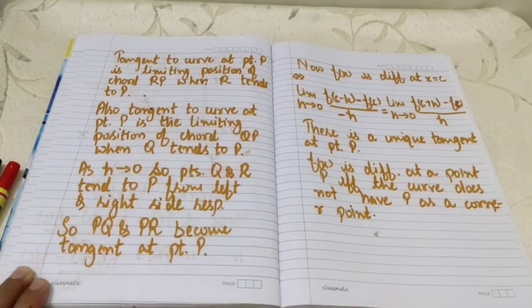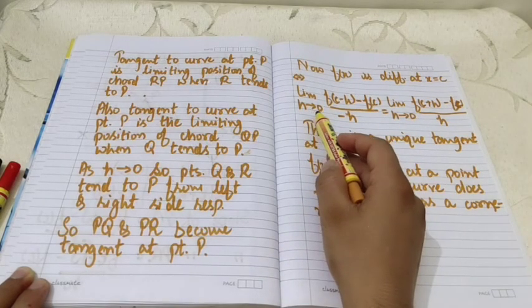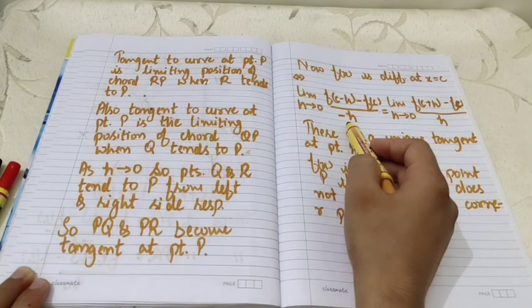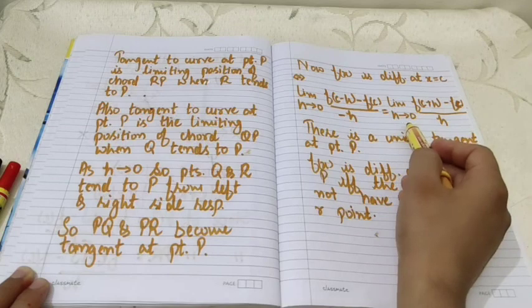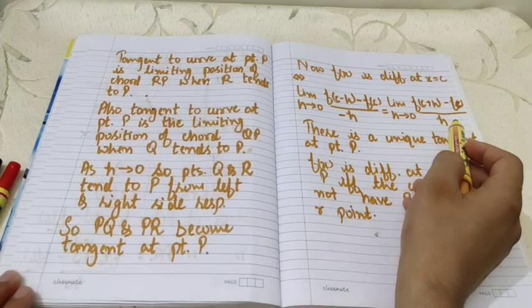So today we have studied that a function is said to be differentiable at a point c if at that point the value of its left hand derivative is equal to its right hand derivative. Left hand derivative is given by limit h approaches 0 of [f(c minus h) minus f(c)] divided by minus h, whereas the right hand derivative is given by limit h approaches 0 of [f(c plus h) minus f(c)] divided by h.